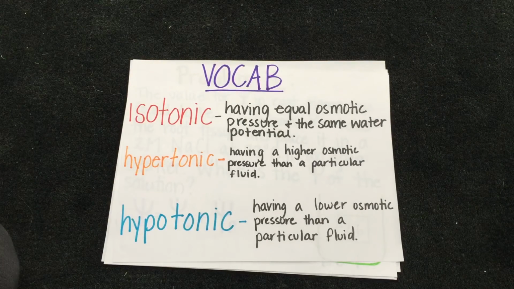Okay, now let's look at some key vocab to remember. Isotonic is when you have equal osmotic pressure and the same water potential. Hypertonic is when you have a higher osmotic pressure than a particular fluid. Last is hypotonic. This is when your osmotic pressure is lower than a particular fluid.